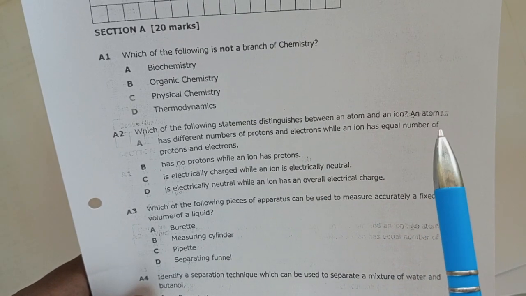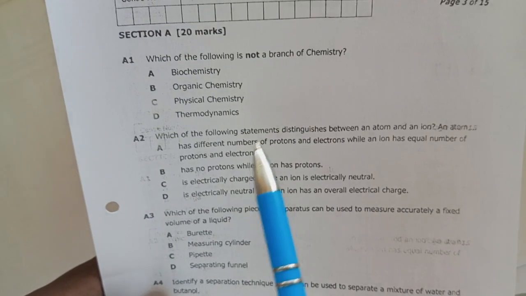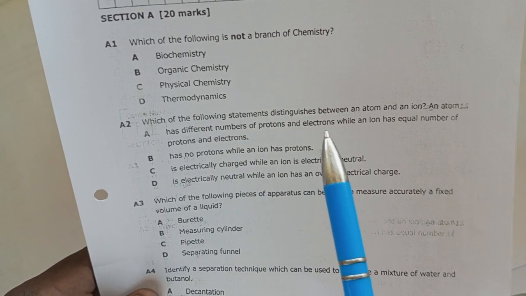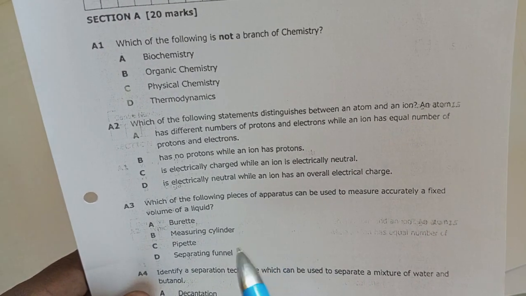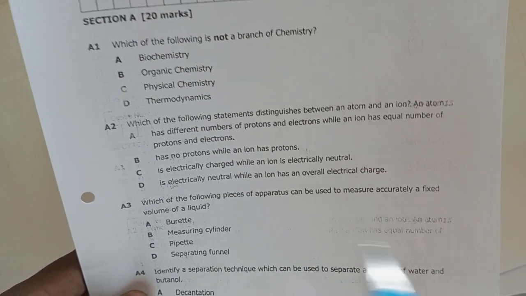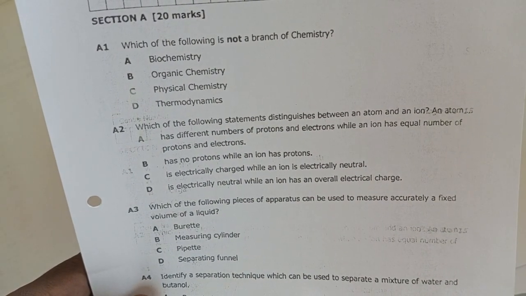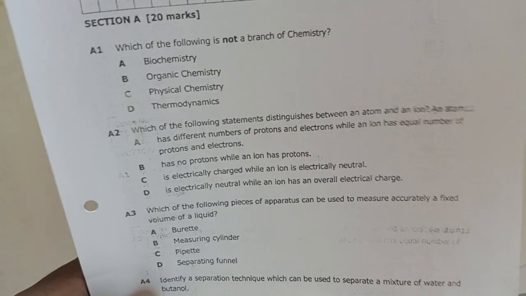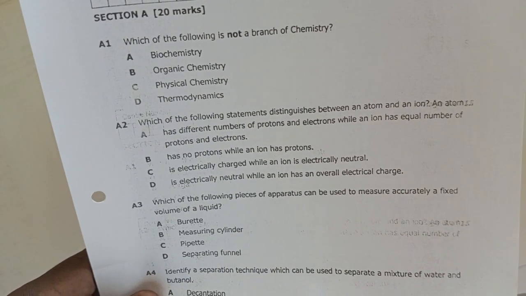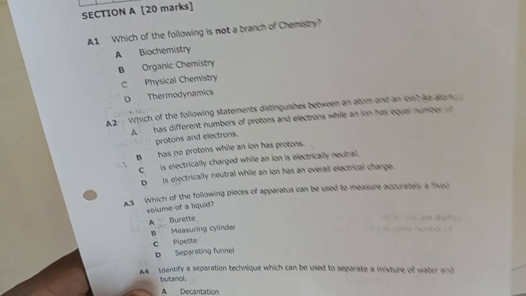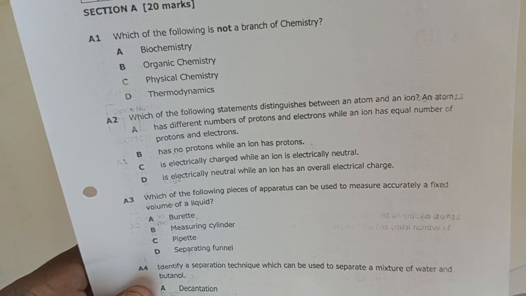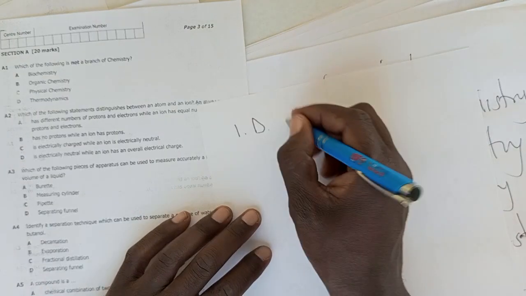A, an atom has different numbers of protons and electrons, while an ion has equal numbers of protons and electrons. Wrong. If it was opposite, it would have made sense. B, an atom has no proton while an ion has protons. Then C, an atom is electrically charged while an ion is electrically neutral. Wrong. D, an atom is electrically neutral while an ion has an overall charge. So the answer for this one is D. Answer for number 2 is what? D. Move on to question 3.